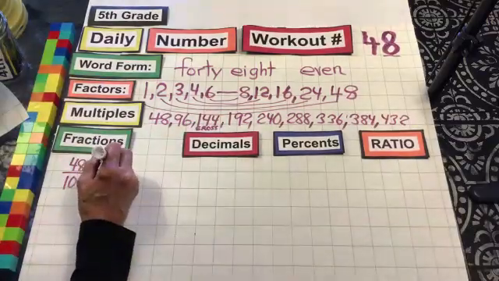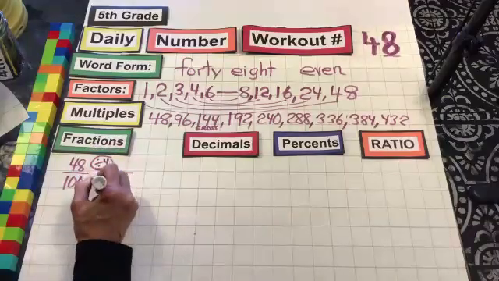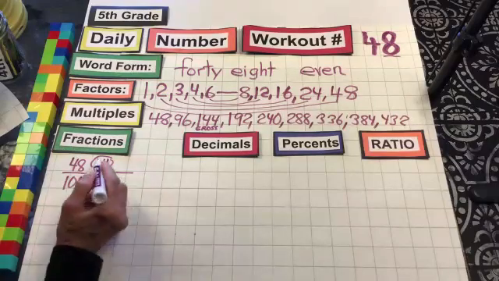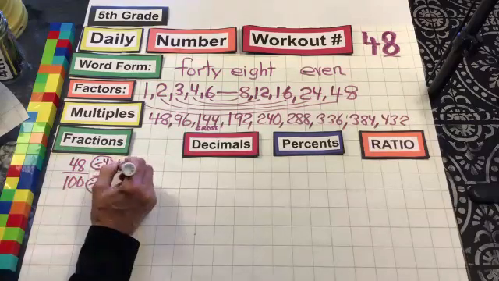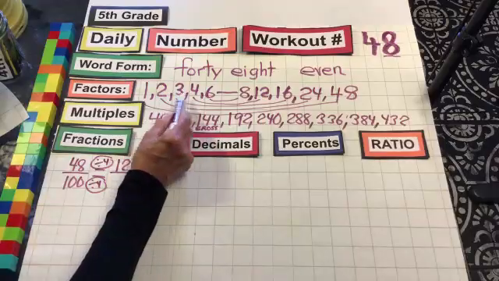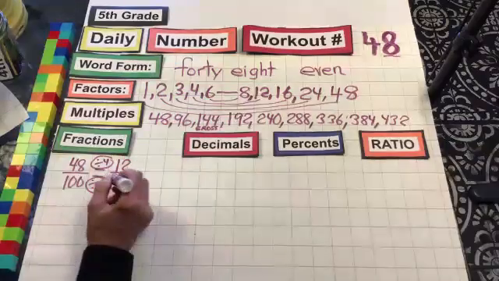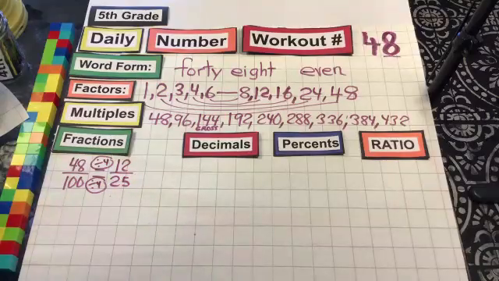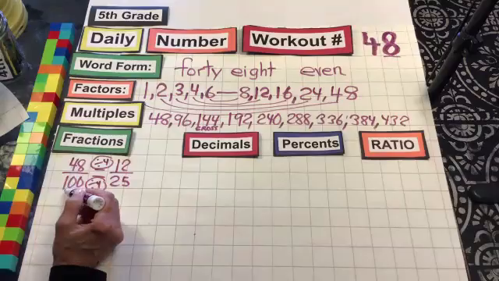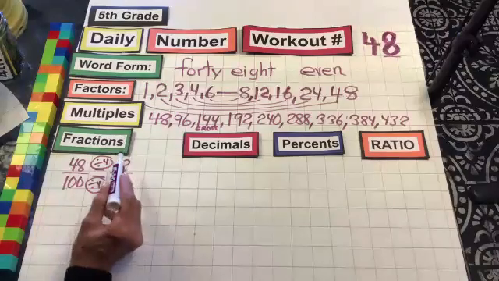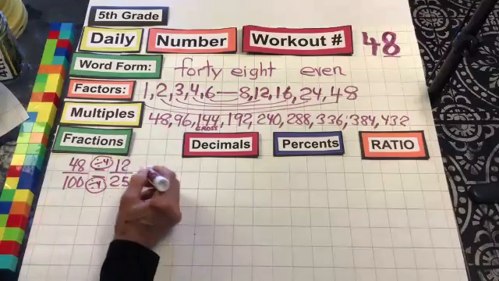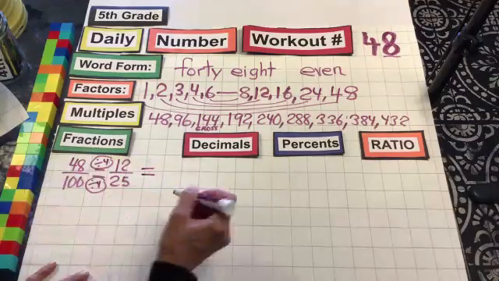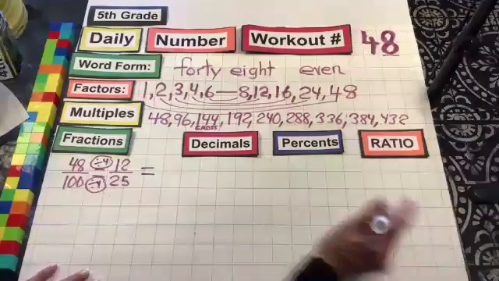So divide the numerator by 4, and divide the denominator by 4. We always do the same for both. And so when we divide 4 into 48, we get 12. 4 goes in 12 times. And then 25, 4 quarters go into $1. So that helps us there. So 48 hundredths is exactly the same as 12 25ths. And you'll learn more about that during your fraction unit. We're just giving you some taste of what's to come.